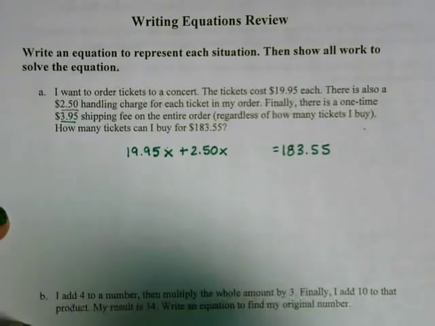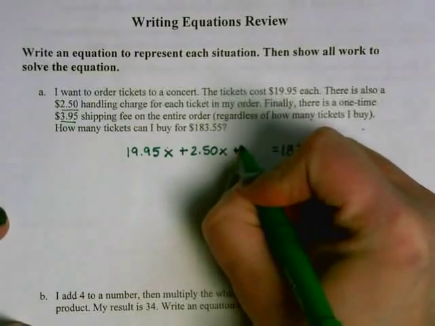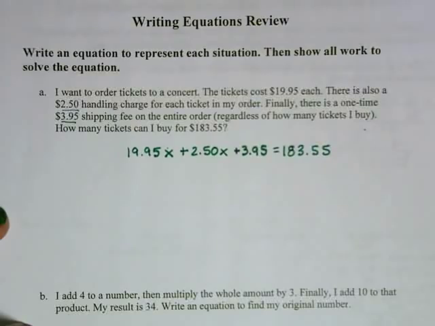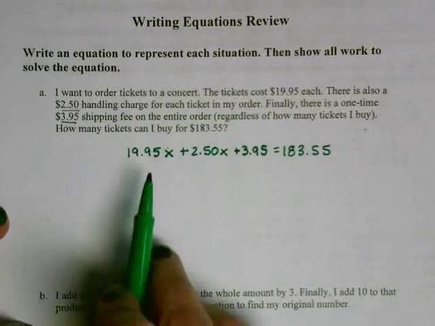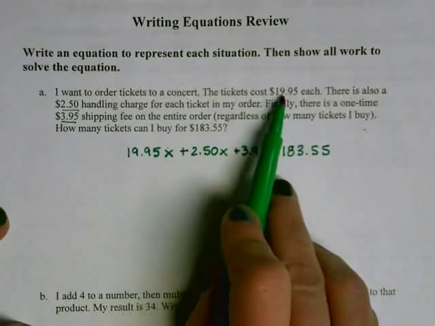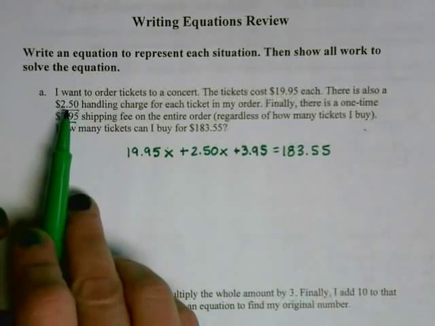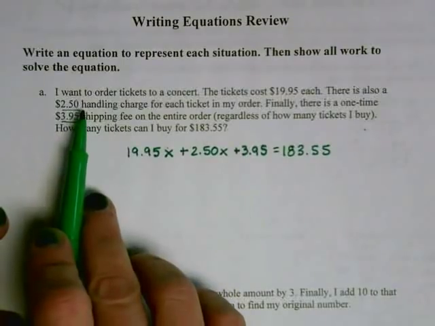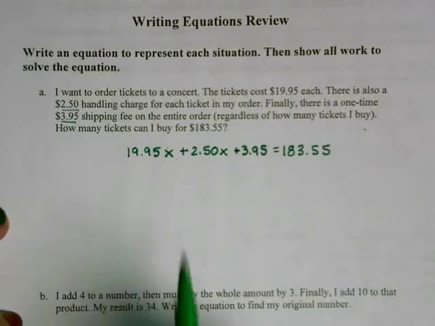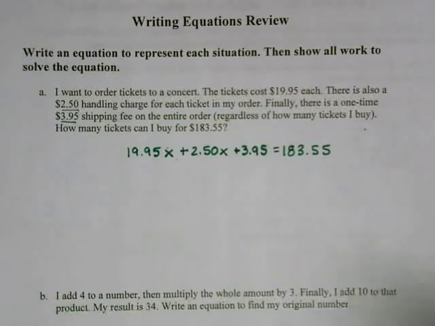Does that matter how many tickets I buy? No, that's not per ticket. That's just no matter what. I'm paying $3.95. That's our constant, regardless of the variable on there. So that is one way I could write that. Another way would be, well, how much is each ticket? Each one is $19.95 plus another $2.50. So I could have just added $19.95 and $2.50 together and then multiplied by my variable, my x. But either way, it's going to get us the same result.